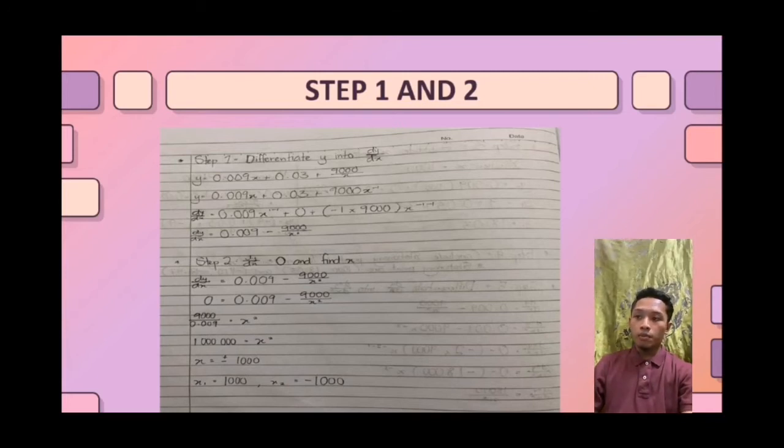Next, plus negative 1 times 9000 x to the power of negative 1 minus 1. We move the power of negative 1 to the front. So the final answer of the differentiation is 0.009 minus 9000 per x squared.